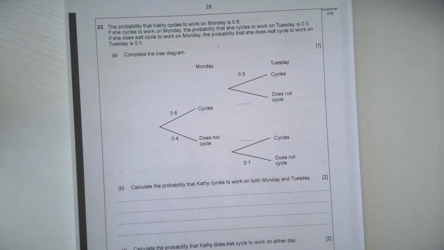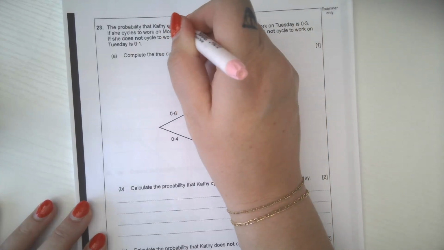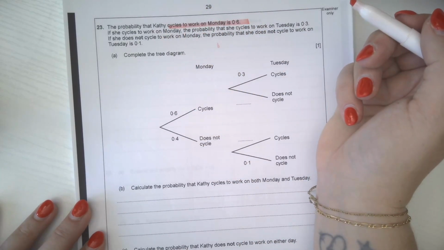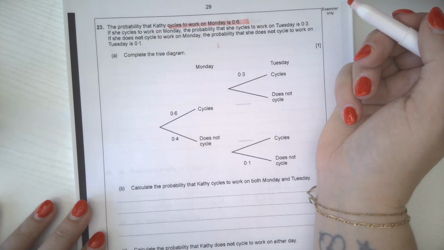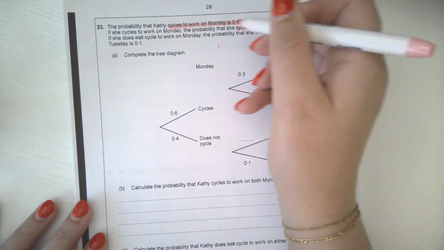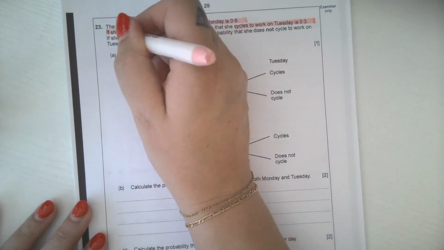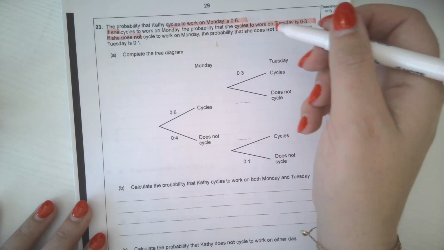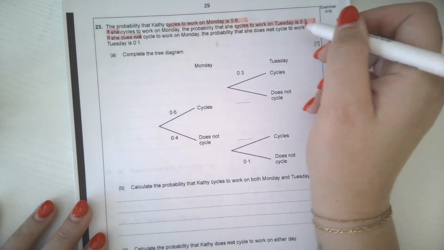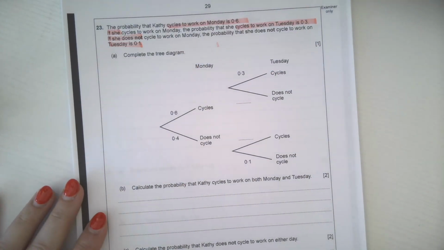Question 23. The probability that Kathy cycles to work on Monday is 0.6. If she cycles to work on Monday, the probability that she cycles to work on Tuesday is 0.3. If she does not cycle to work on Monday, the probability that she does not cycle to work on Tuesday is 0.1. Complete the tree diagram.